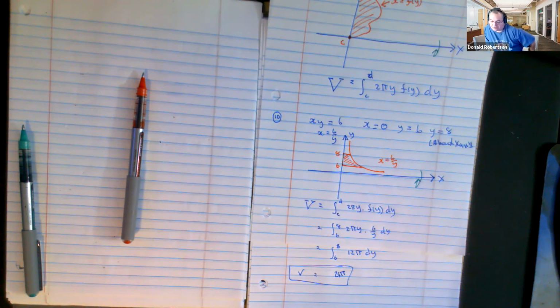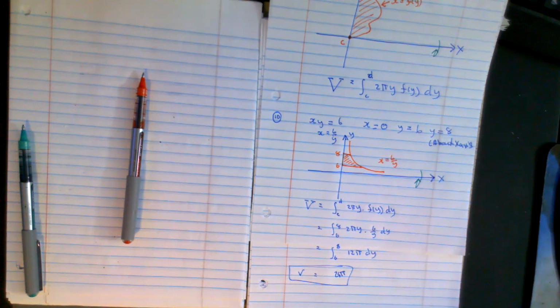Can anybody tell the shortcut that I used to know that that was 24 pi? The antiderivative is 12 pi y, and you're going a total of 2 integers for your area.